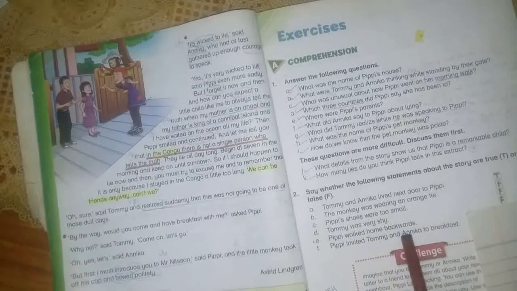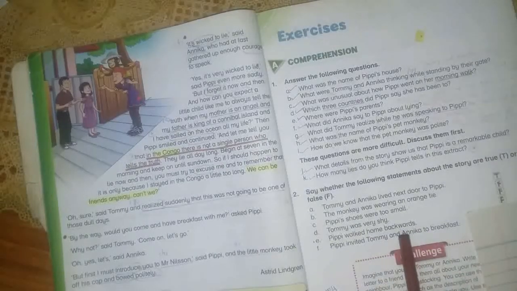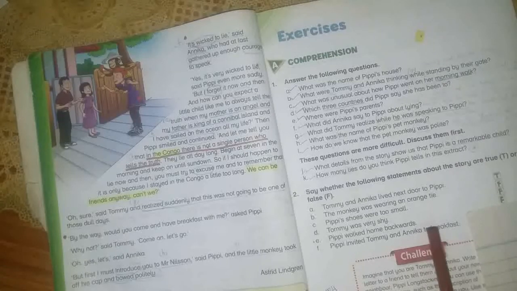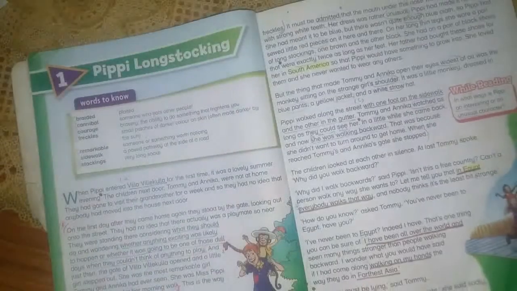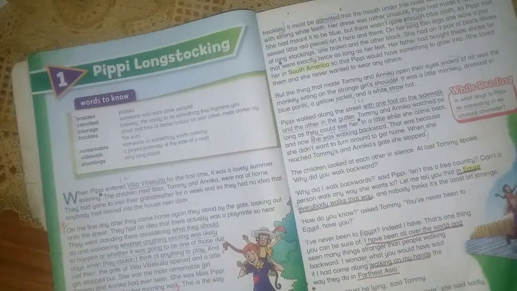Pippi walked home backwards. It was a very interesting action of Pippi that whenever she went for a morning walk and was coming back, she used to walk backwards. You can find that clue on page number 3, paragraph number 3.